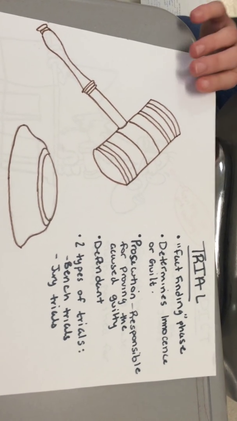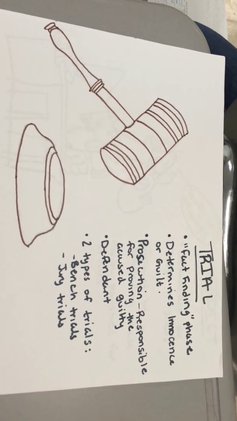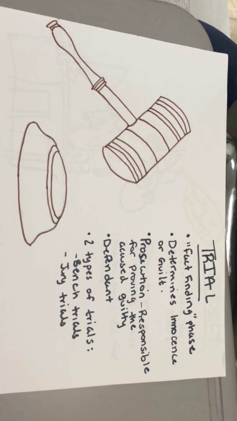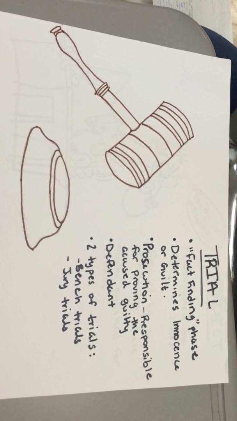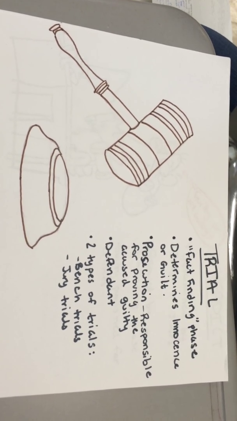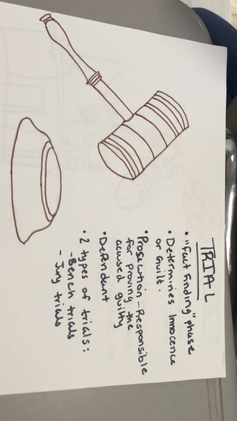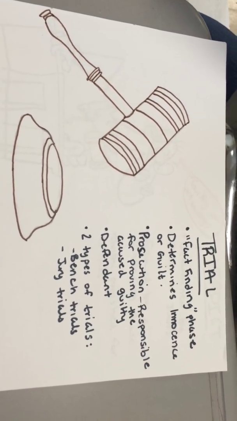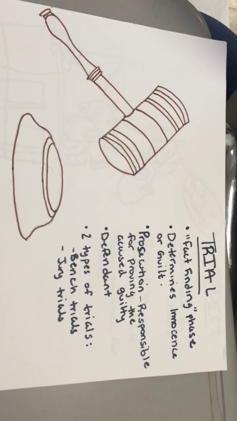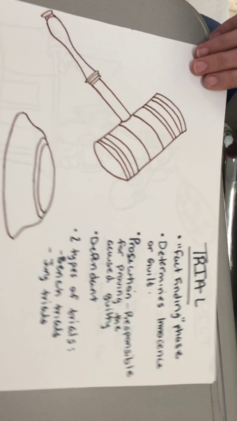A trial is the fact-finding phase of the criminal due process. It is held to determine if the accused is innocent or guilty. The prosecution is responsible for proving the accused guilty. The defendant is not required to prove his innocence or call or cross-examine witnesses and has the right to decide whether to testify or not. There are bench trials and jury trials. In bench trials, the judge resolves issues without a jury. In jury trials, the jurors solve disputes.